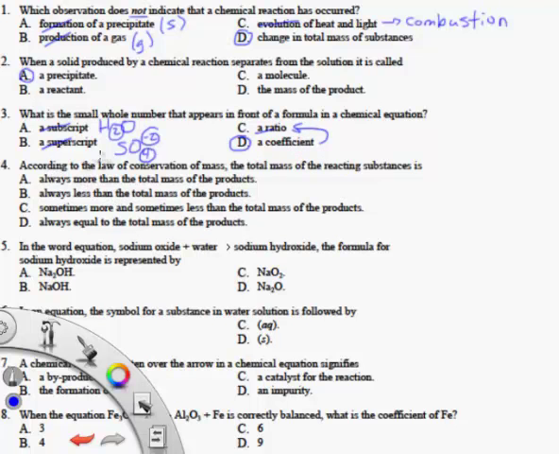Number 4, according to the law of conservation of mass, the total mass of the reacting substance is always more than the total mass? No. Always less? No. Sometimes more, sometimes less? No. Always equal to the total mass of the products. All right, law of conservation of mass. Mass cannot be created, mass cannot be destroyed.